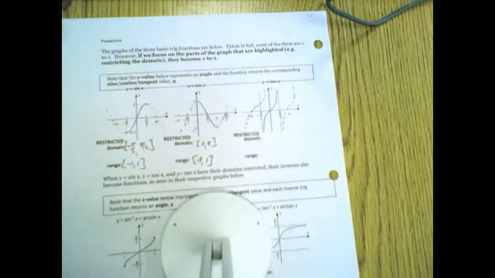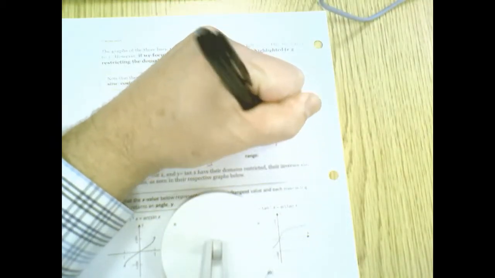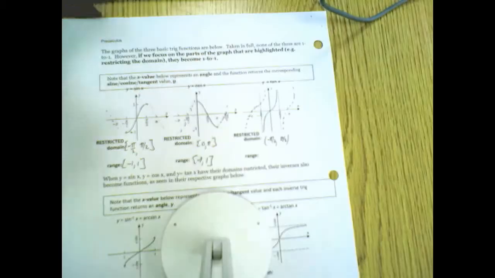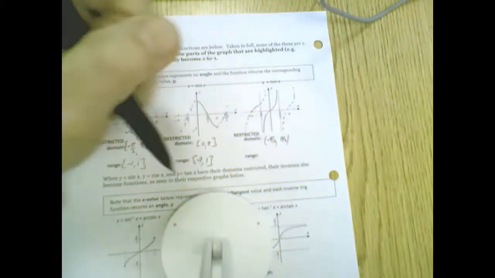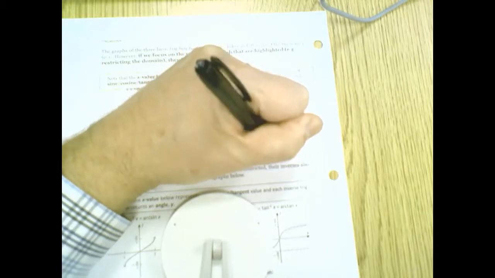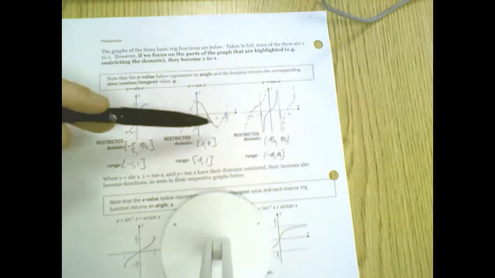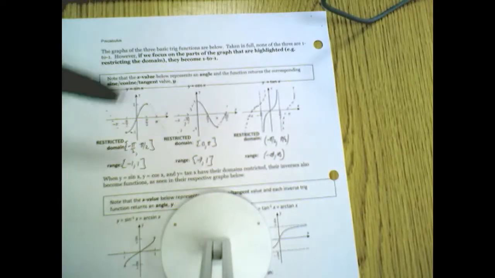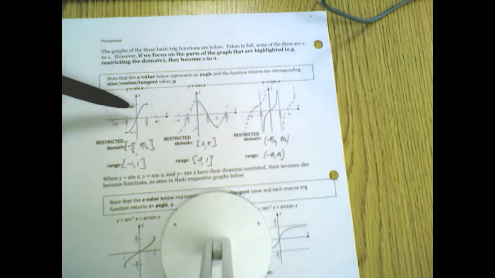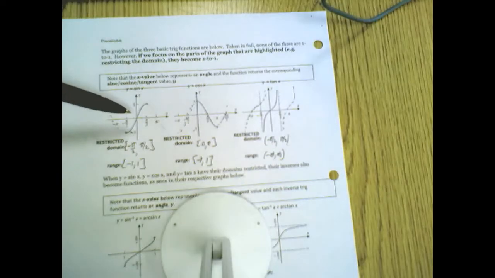And when I work with my tangent function, just working in the area that I see, I'm going to be between negative pi over 2 and pi over 2. Notice how I put parentheses around both of those, and my range is going to be all real numbers. And so by restricting these three functions to these little domains, I've now created a one-to-one function, and I'm going to have an inverse that is a function as well.